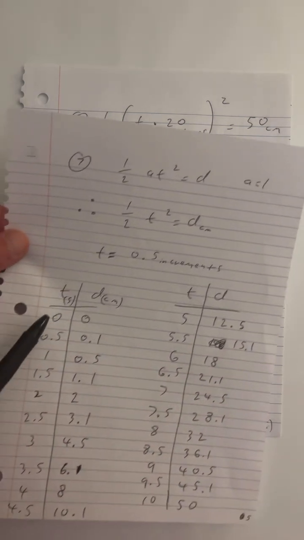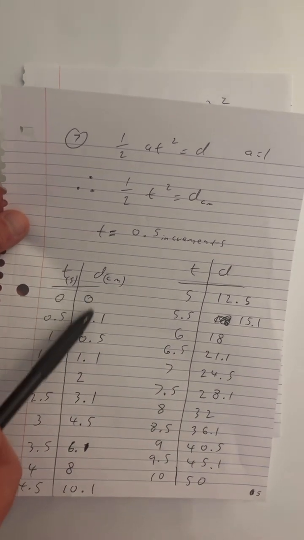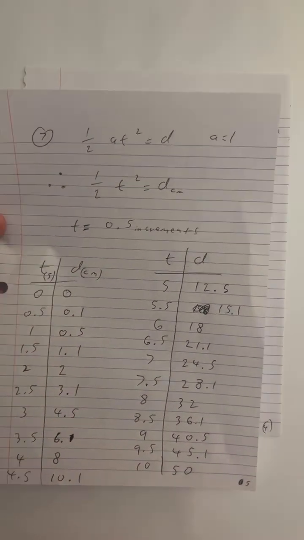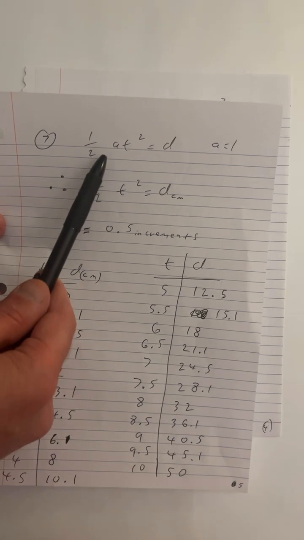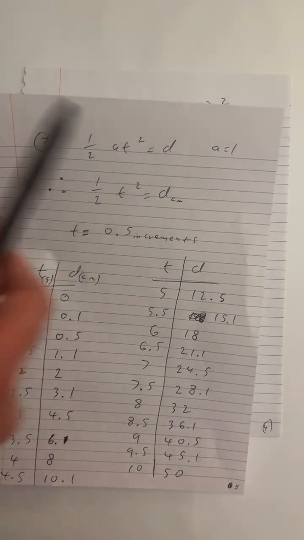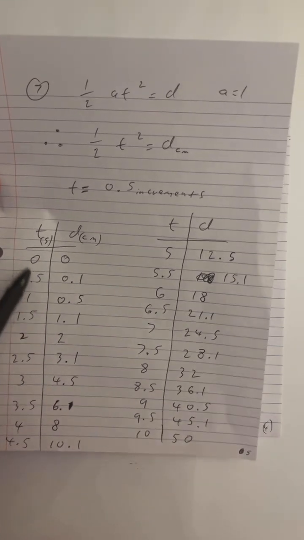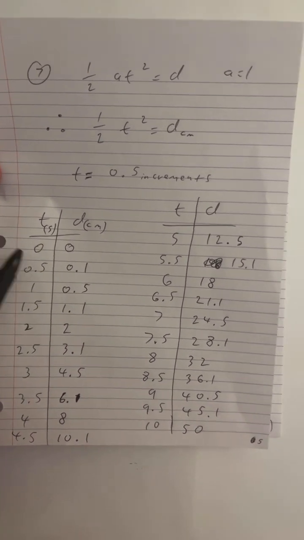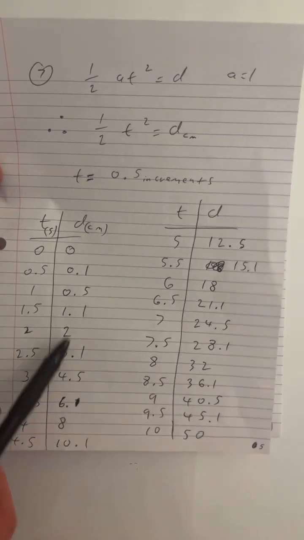I have to come up with a table for the time and the distance that something's going to fall. So I just use the formula, 1/2 at squared. I plug in time, use the acceleration of 1 centimeter per second squared, and that will give me distance. That's how I got my table here. Notice everything's in 0.5 increments for the time, and that gives me my distance for how fast everything falls.